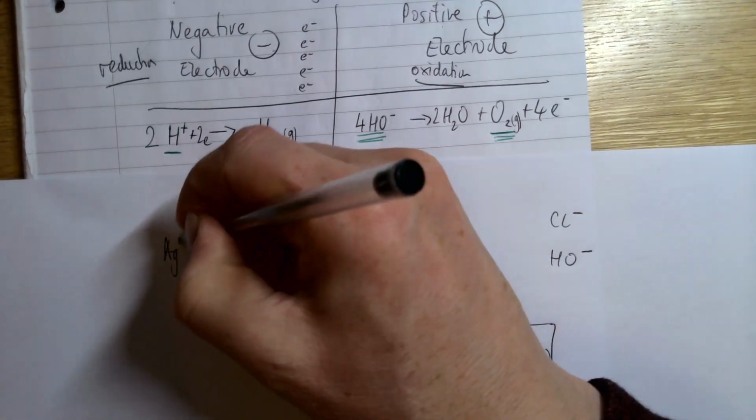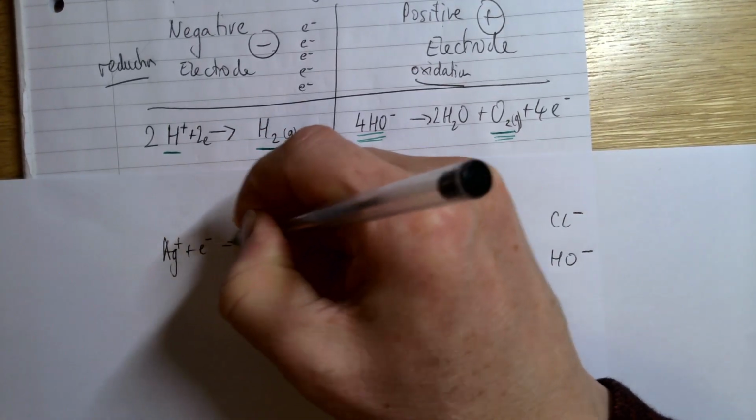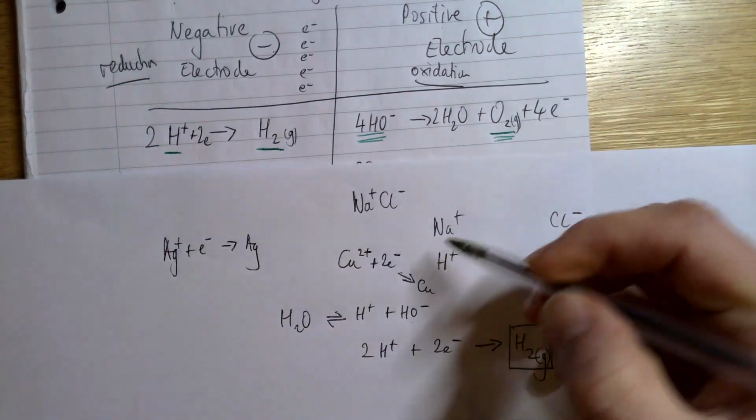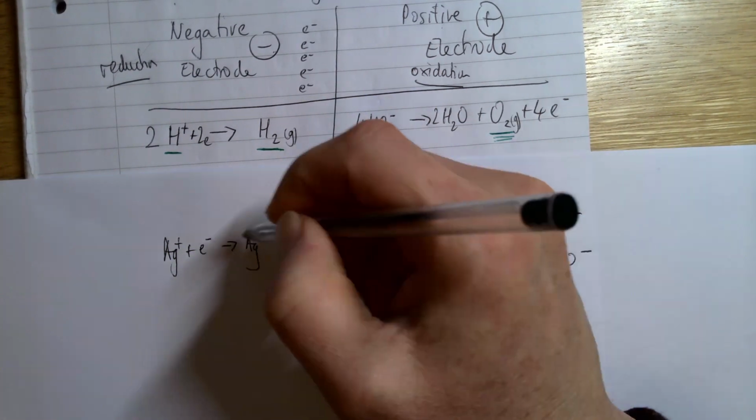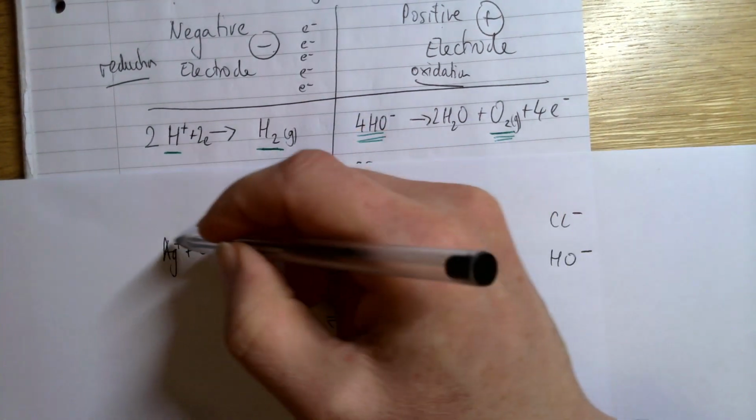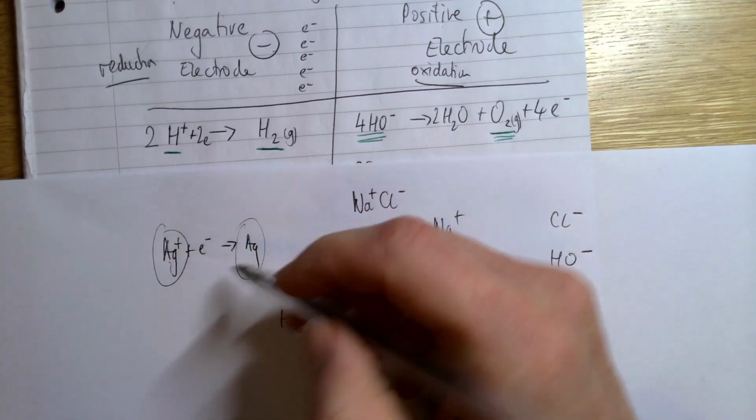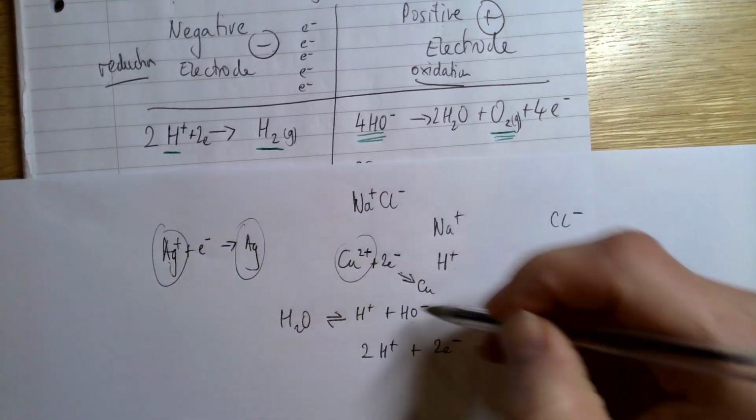The only other one I think you're ever likely to come across is silver being reduced. So it's always going to be hydrogen at the negative electrode unless silver ions are present and will form silver, or copper ions are present and they'll form copper.